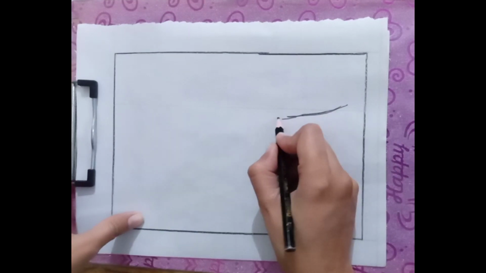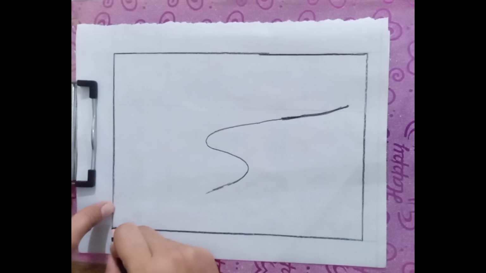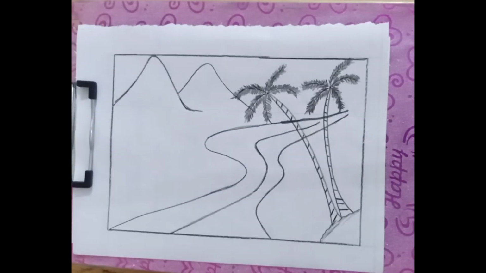Next, choose your drawing material wisely. Opt for pencil, pastel, or watercolor to convey the texture and color of nature with precision.